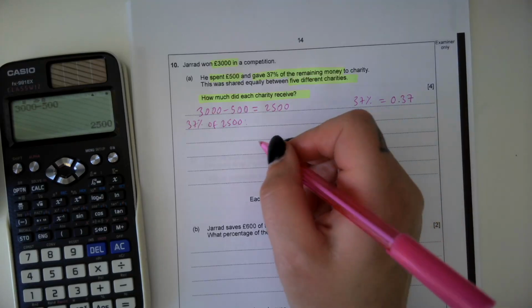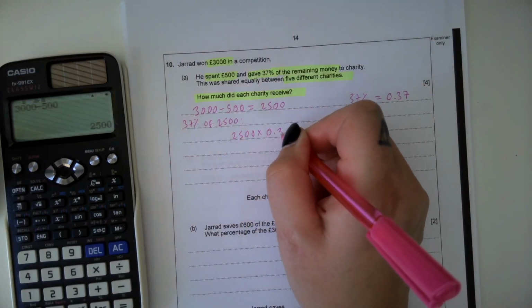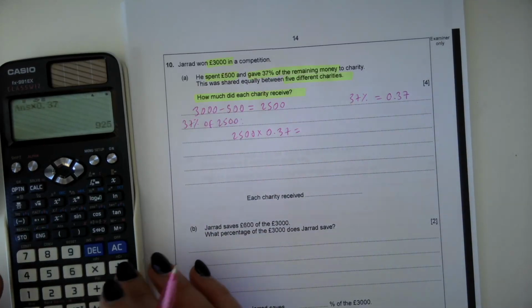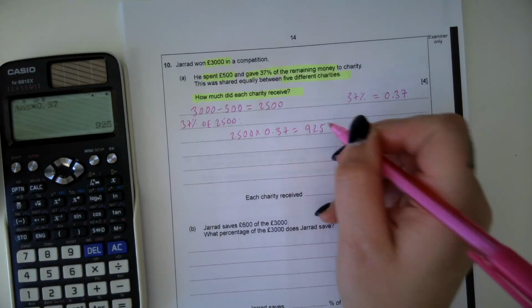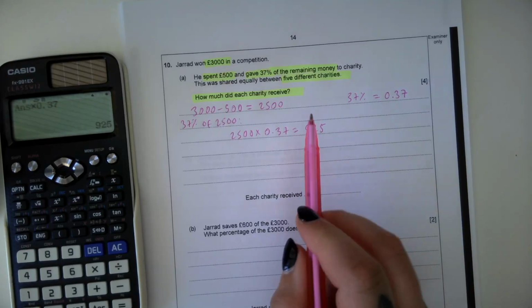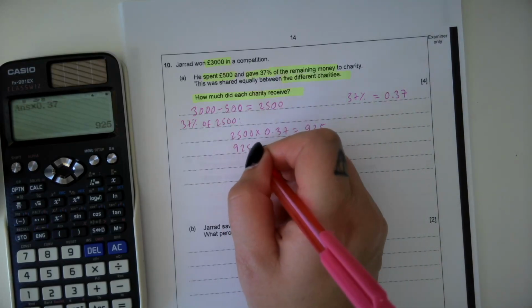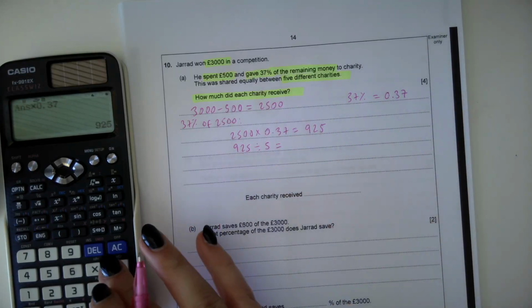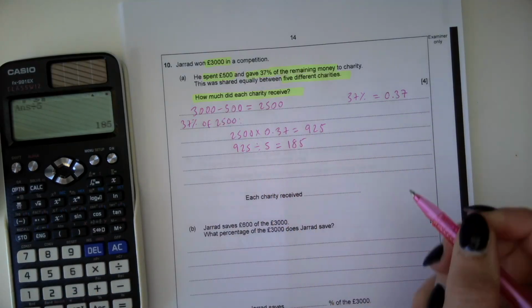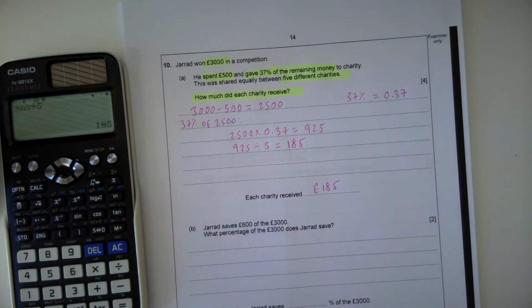So I'm going to do 2,500 multiplied by 0.37, which is £925. So this is how much he shared between the charities. There were 5 different charities, so we're going to divide that by 5. So he gave £185 to each charity.